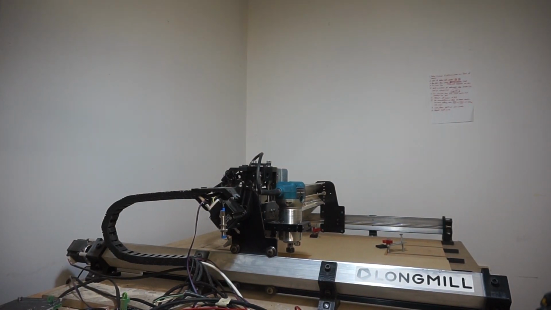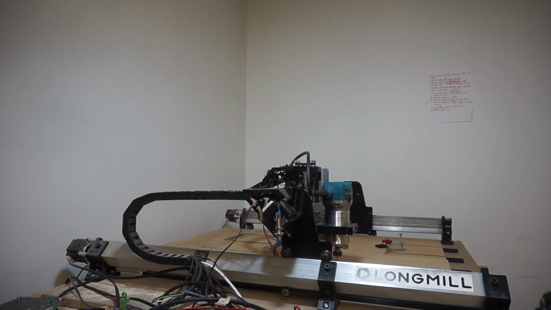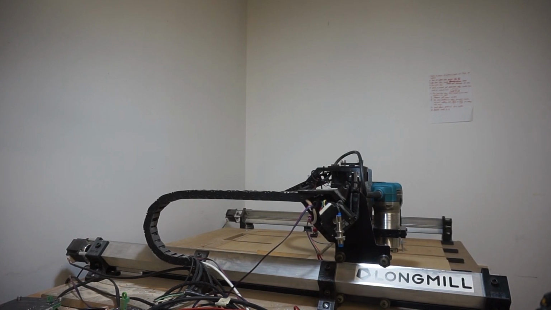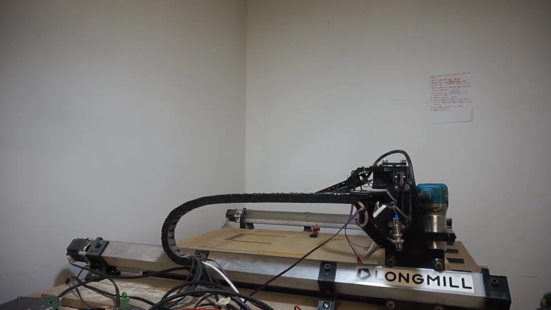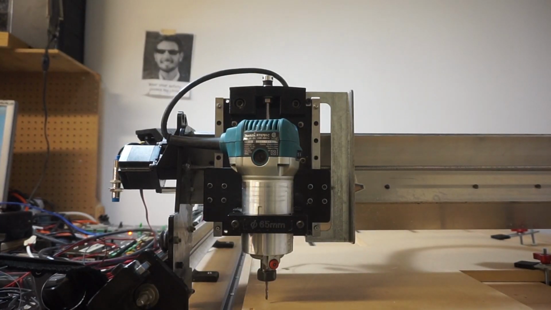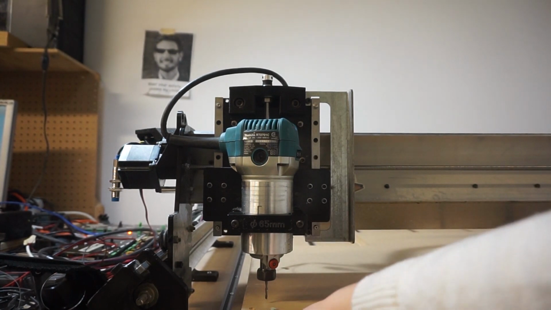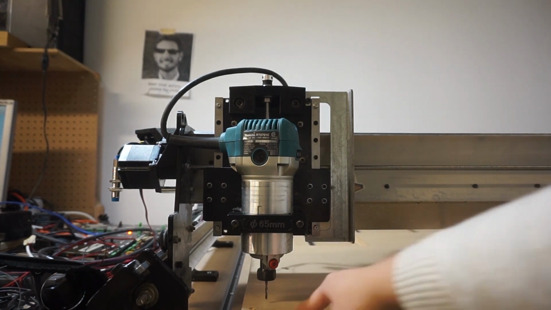Moving to the front left corner. As you can see, I've raised the bit a little bit higher so that it doesn't mark the surface of the MDF.